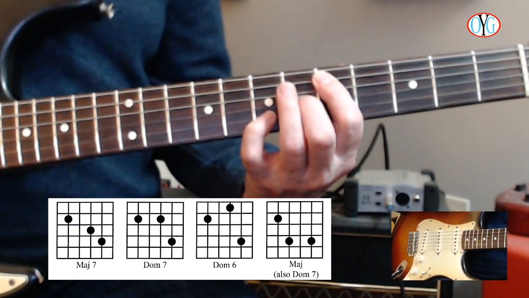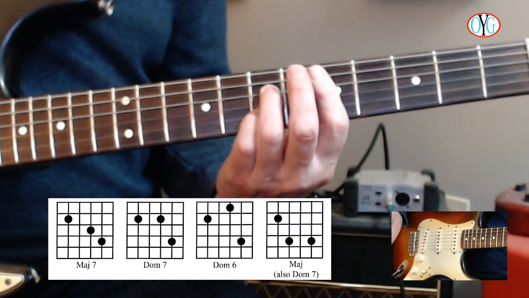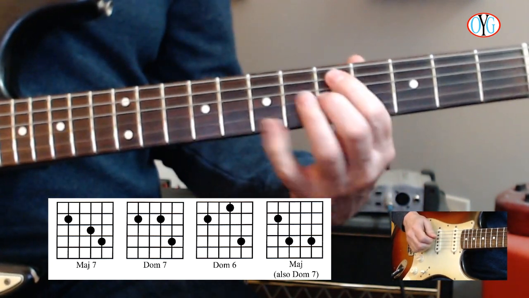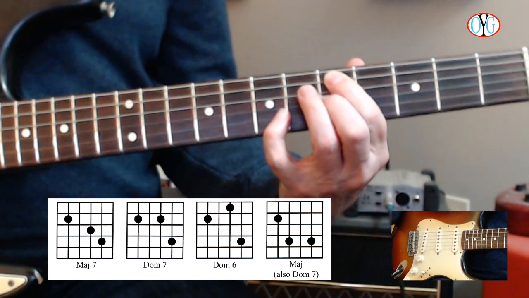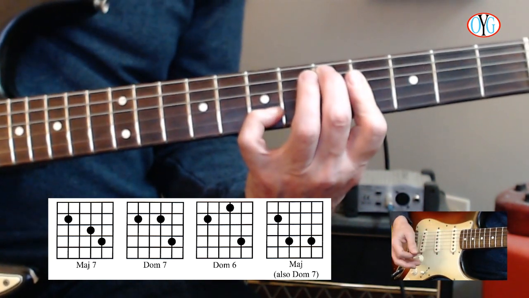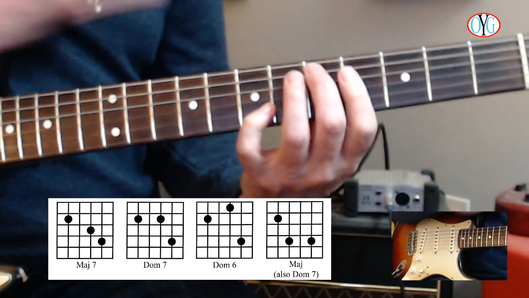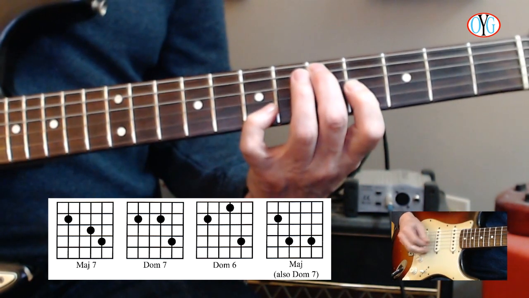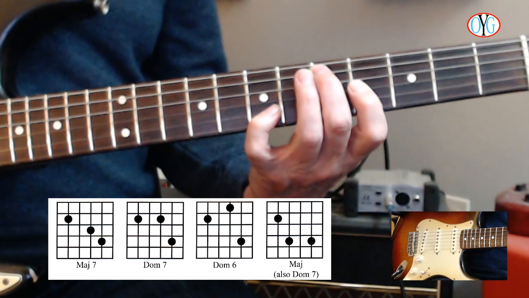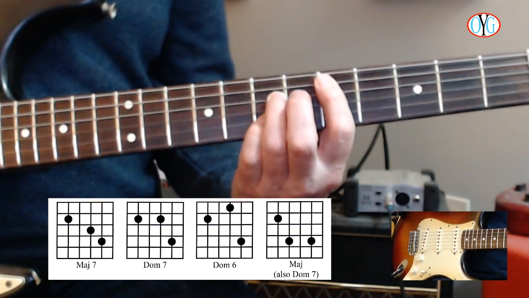Now, the dominant 7, same idea. Get rid of the 5s, preserve the 1, 3, and 7. And you're good to go. Dominant 6. Well, you've got a 3 and a 3. Get rid of this 3 and just keep the 1, 3, and 6. And there's the essence of your 6 chord. And then you see we have a major chord like that, right?